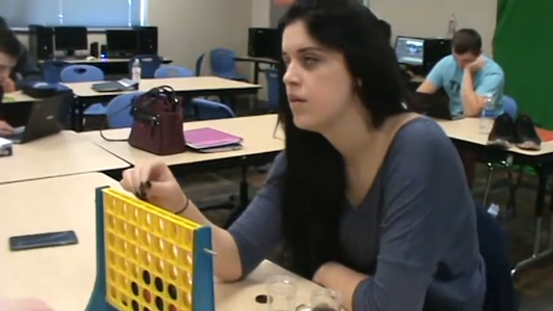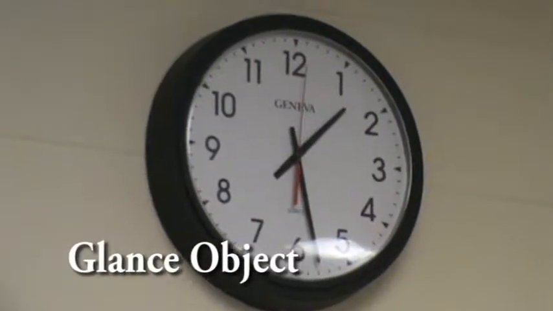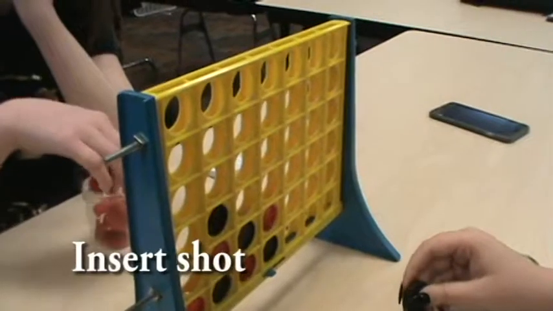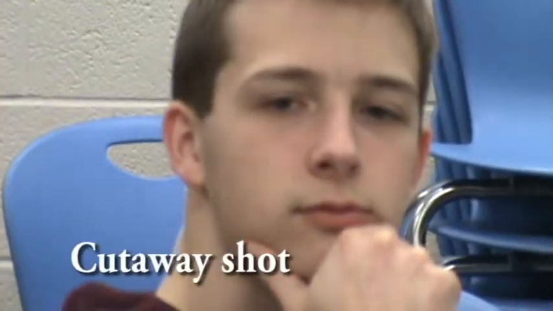This is a glance object shot. You notice Allison is looking at something. We show what she's looking at. An insert detail shot, or we can cut away to the audience.